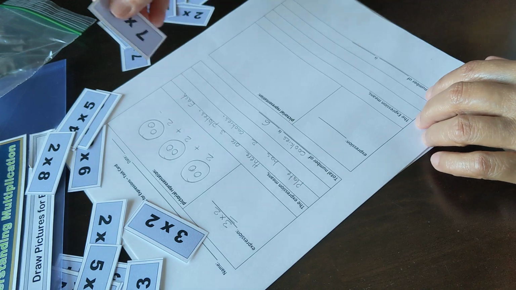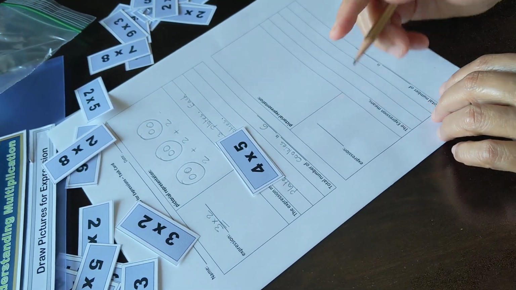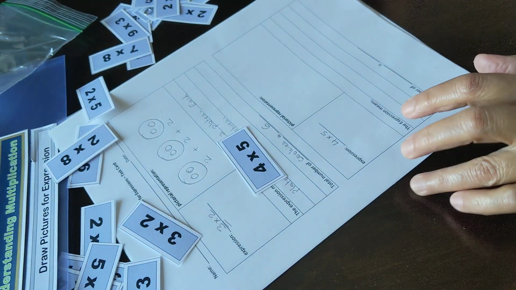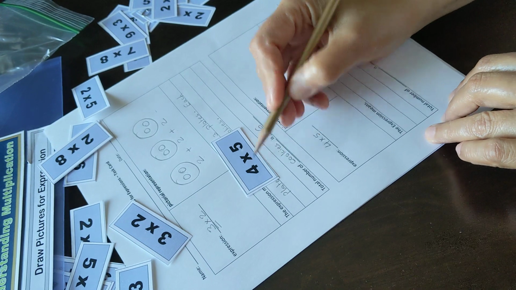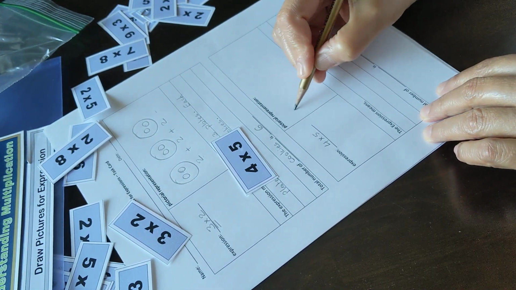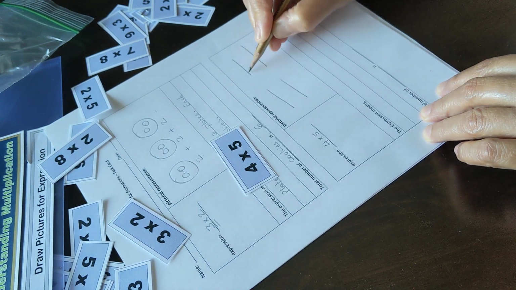Let's get another one. 4 times 5. 4 groups. 4 shelves.